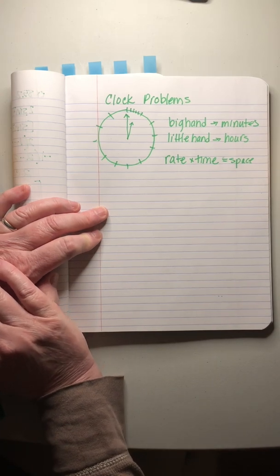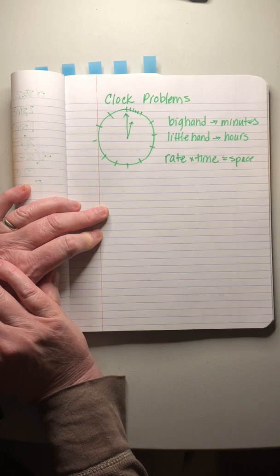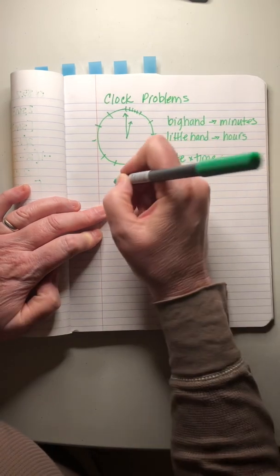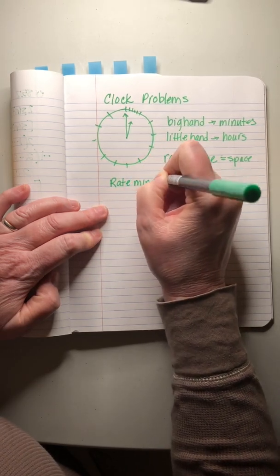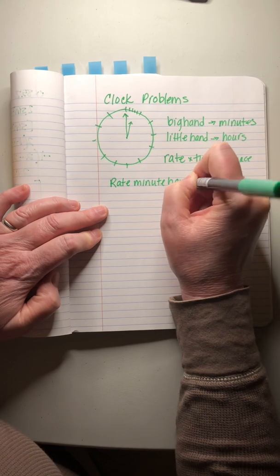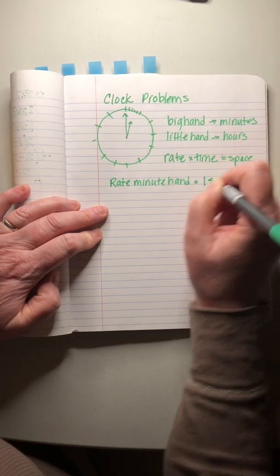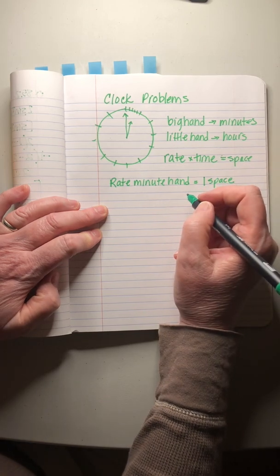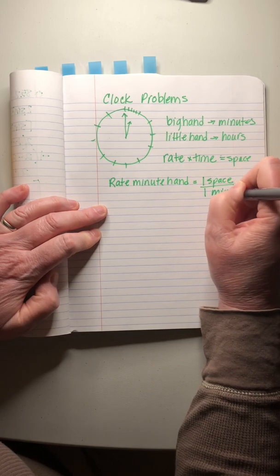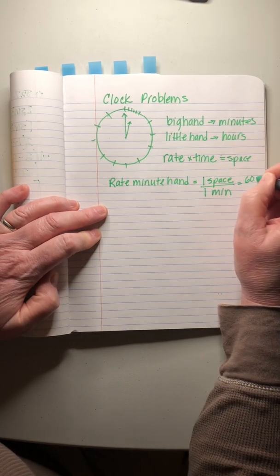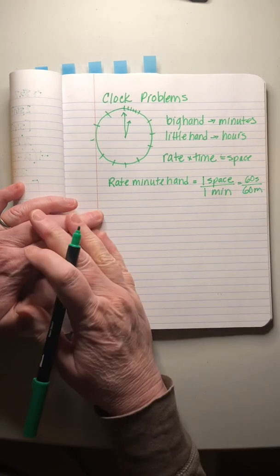So, the rate of the minute hand equals 1 space for every 1 minute. Right? Or another way to look at that is in the full hour, it goes 60 spaces in 60 minutes, right?